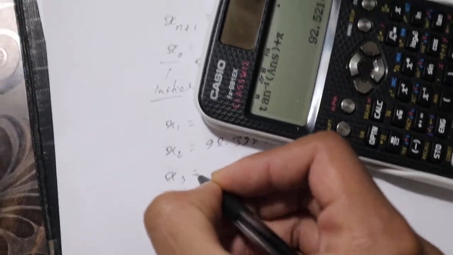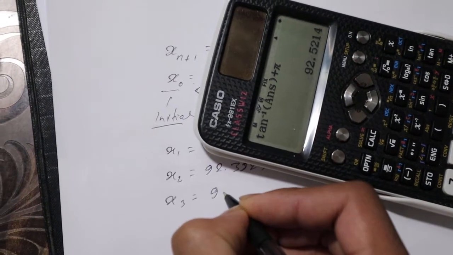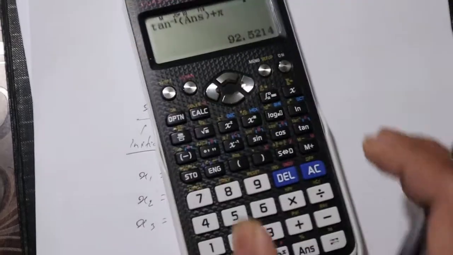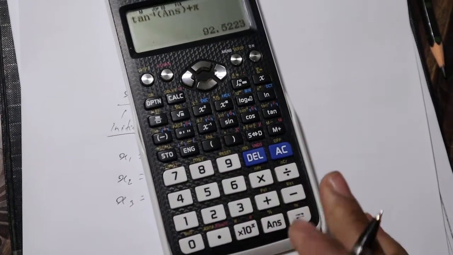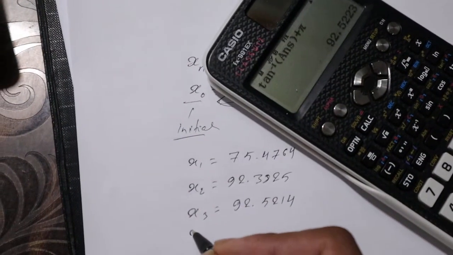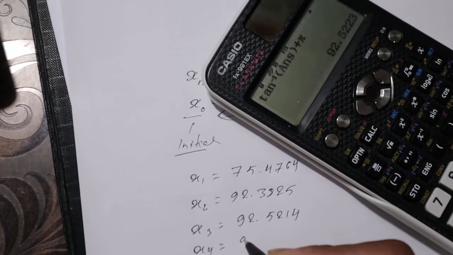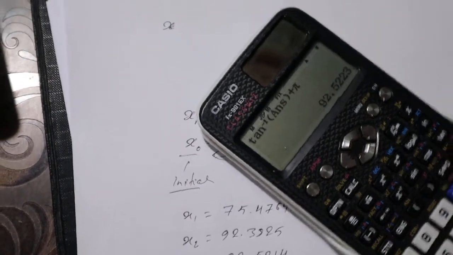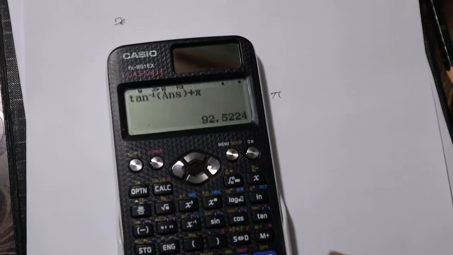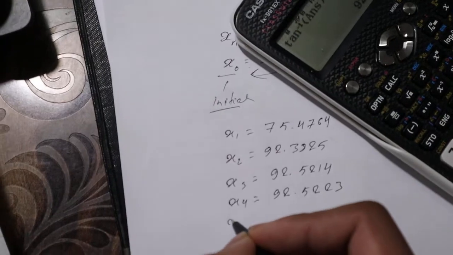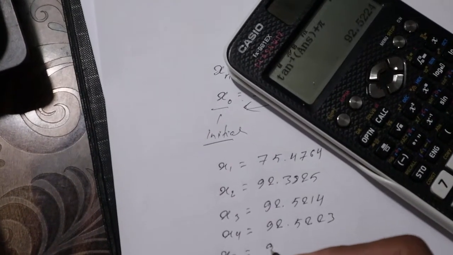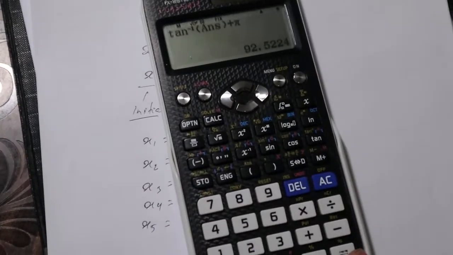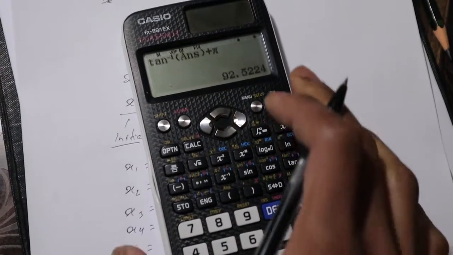So x3 we have 92.5214, again press equals to, you will get this is our x4. So our x4 is 92.5223, again press equals to, x5. So x5 we have 92.5224, so again press equals to, so it gets stopped.